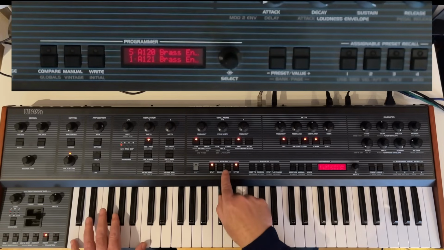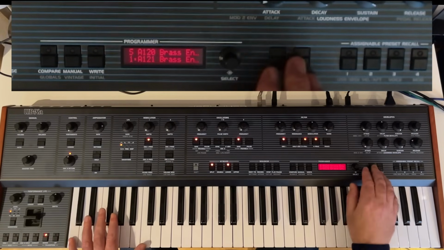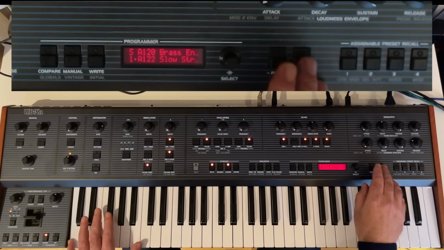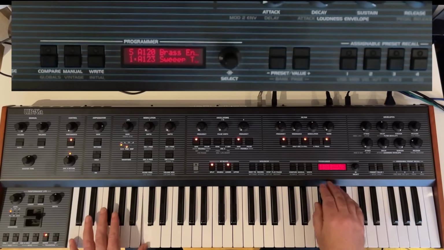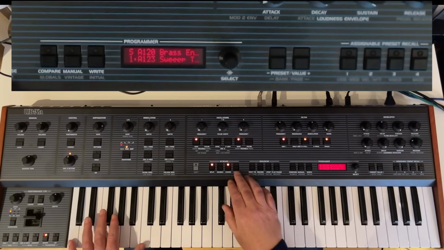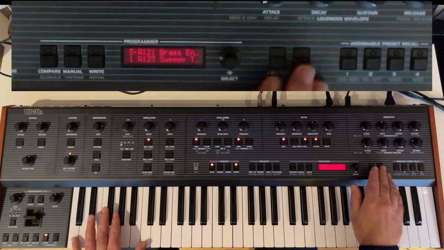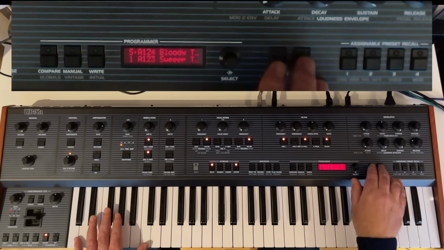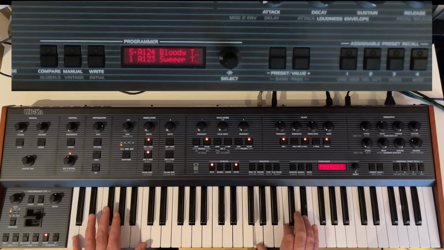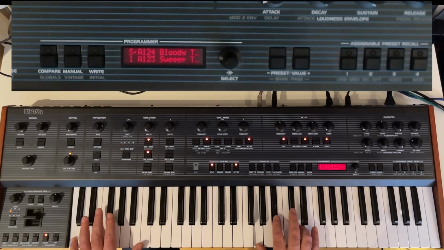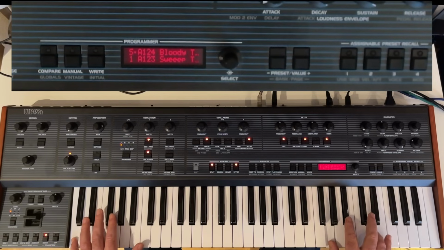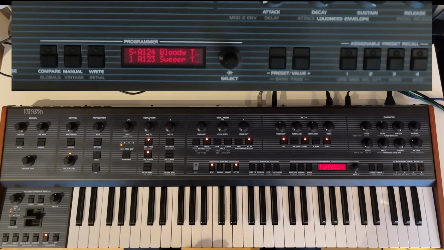Here you have the lower sound. And let's choose a different one. Let's choose this one for the lower, and for the upper you have this brass ensemble sound. Let's choose another as well. Maybe this one. Okay, and now the split point is at C3 here.